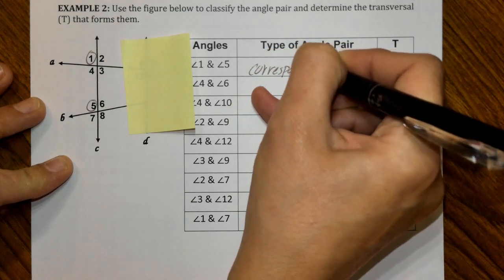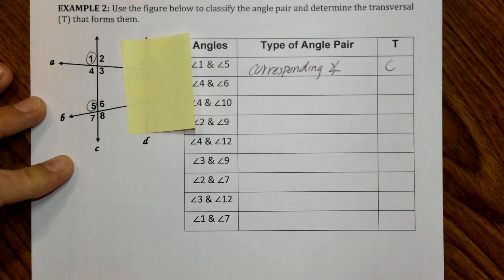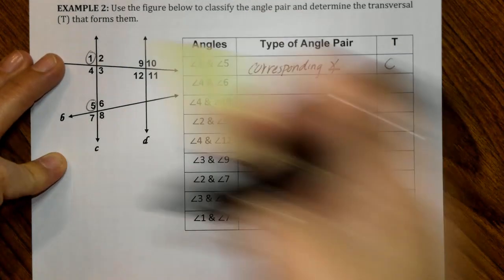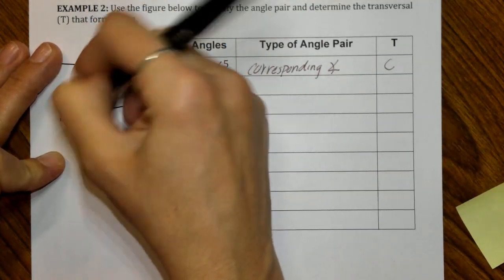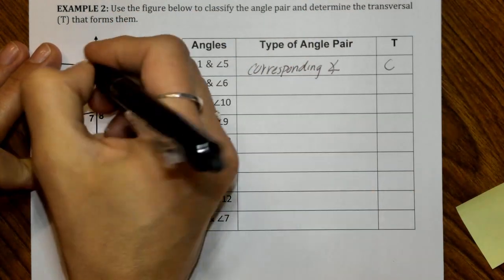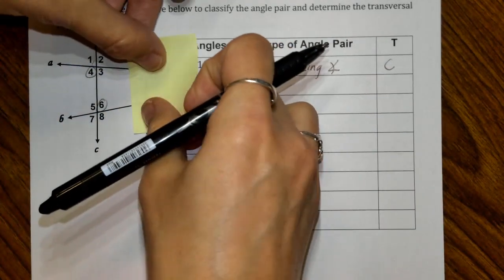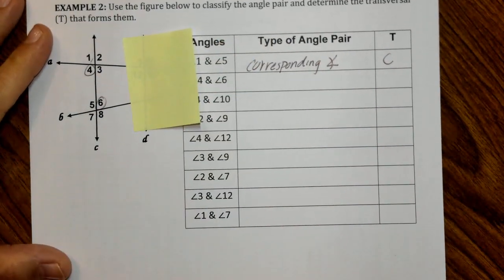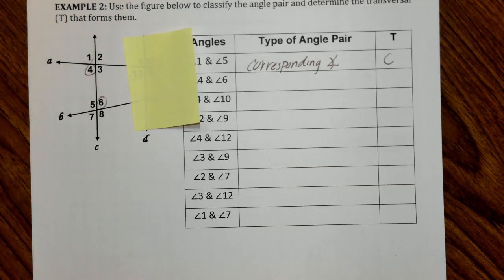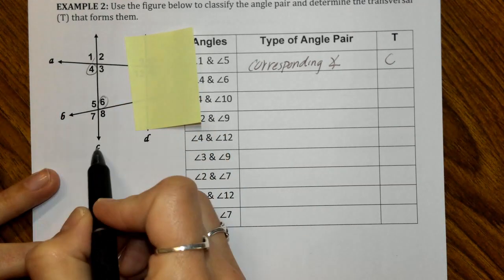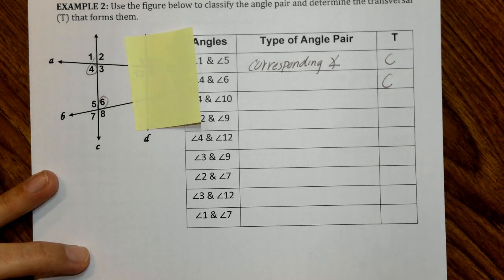So we have corresponding angles. You're going to see me start abbreviating here, okay? I'm going to erase, and we're going to take a look at angles 4 and 6. We're going to block off the line that's not involved. And again, ask, what line do both of these touch? They both touch line C. So the transversal is C again.